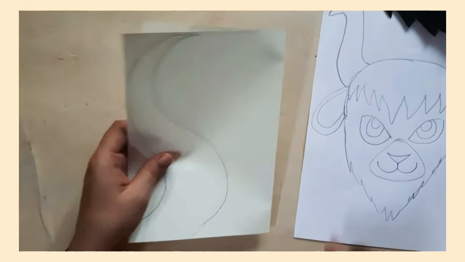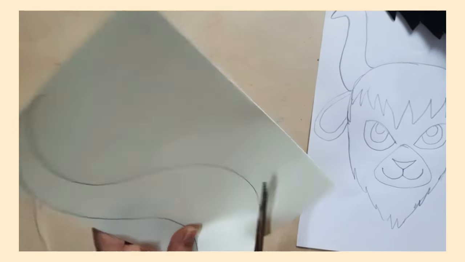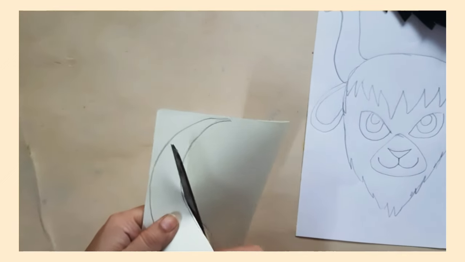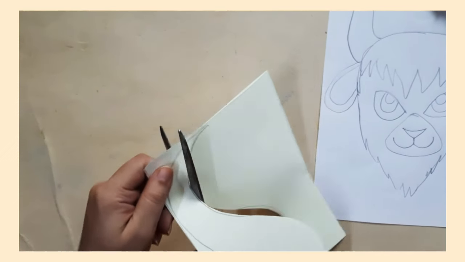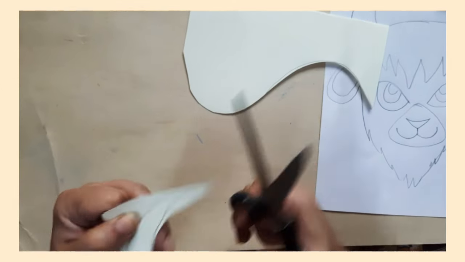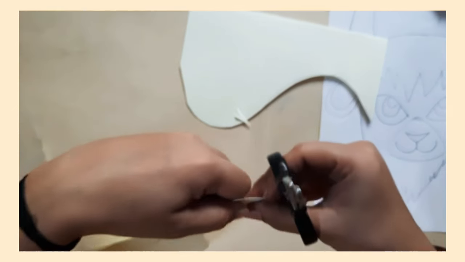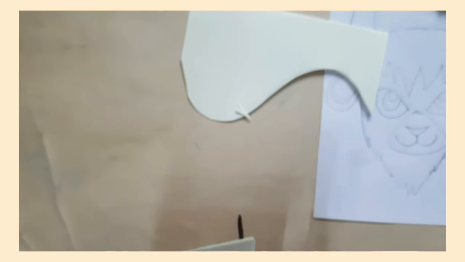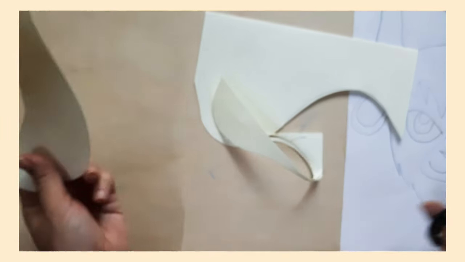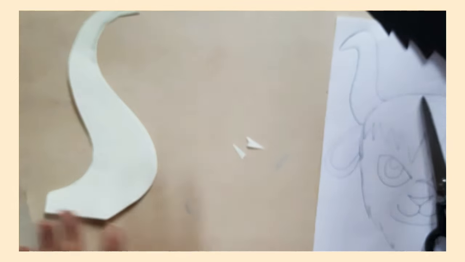Now, very neatly, cut this out. Okay. Now my horns are also ready.